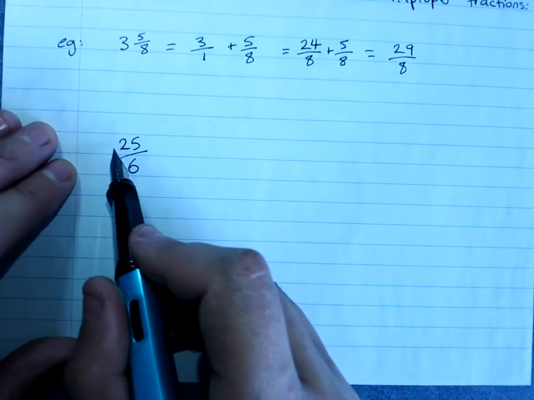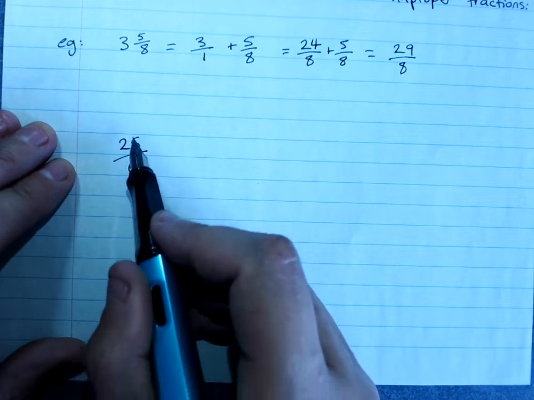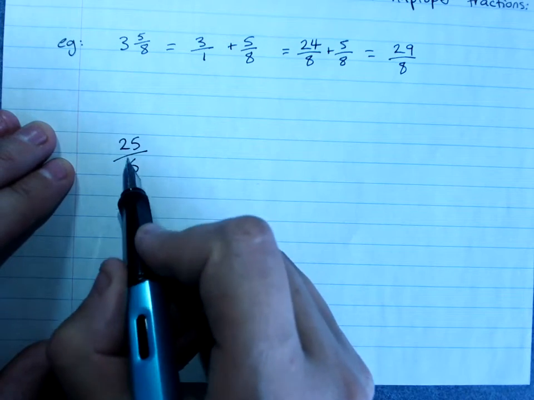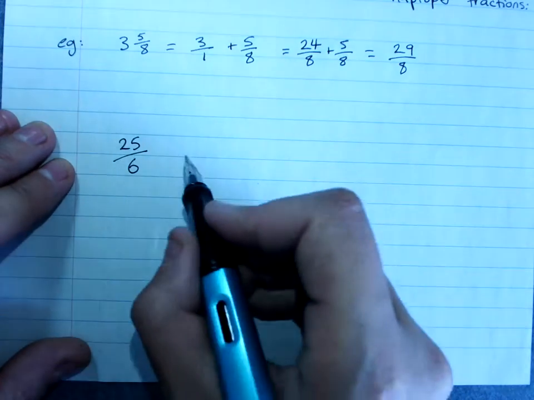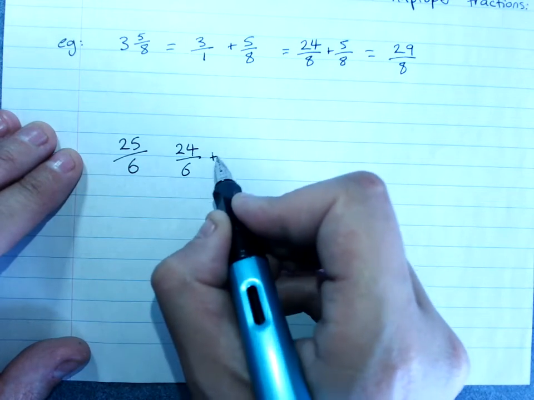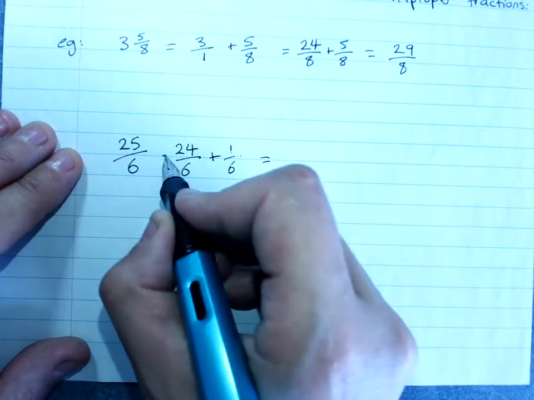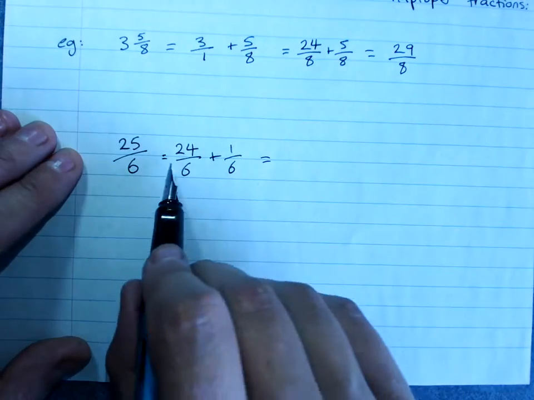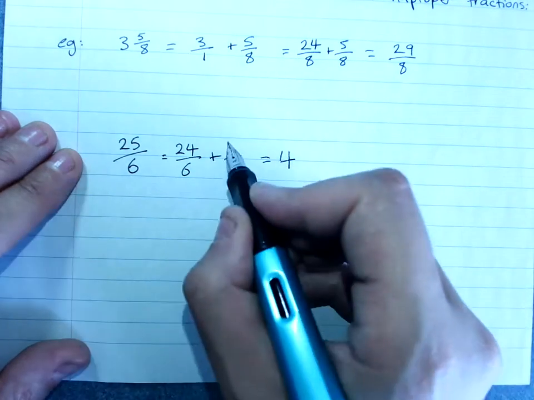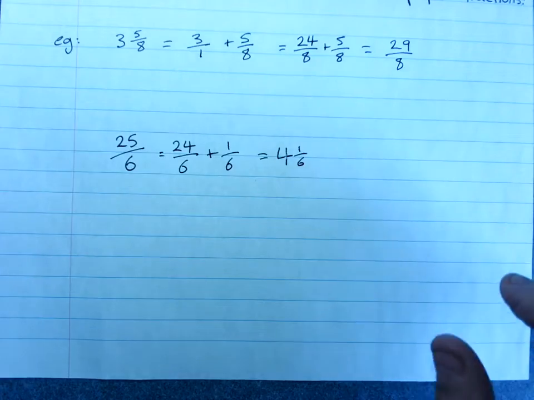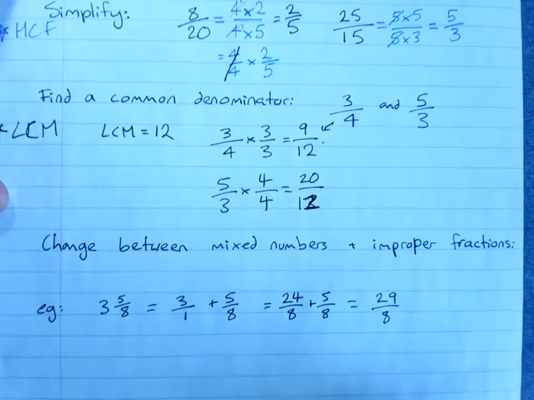Changing back, 25 over 6. How many times does 6 go into 25? It goes in 4 times. I've got 24 over 6 plus 1 over 6. 24 divided by 6 is my even part that divides out to give me 4 and 1 over 6. So it's really all about common denominators and HCFs.